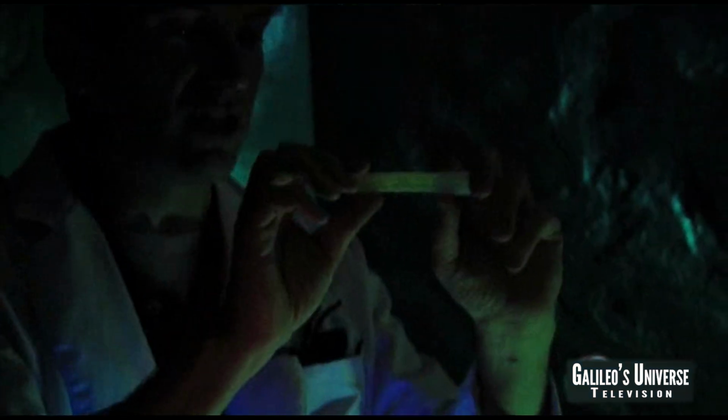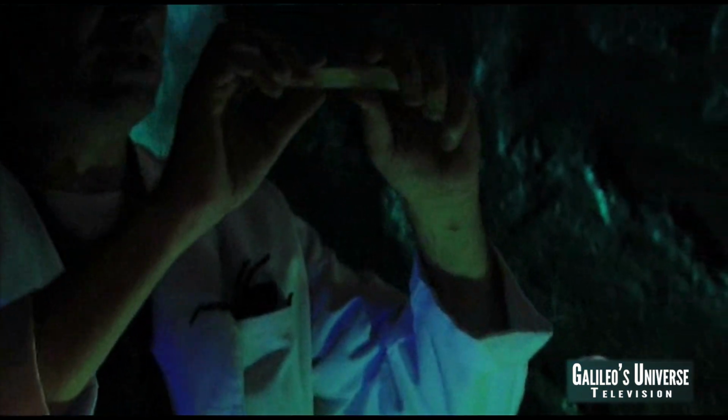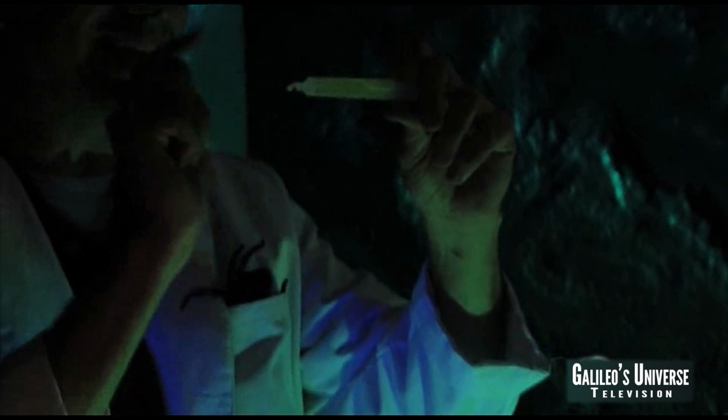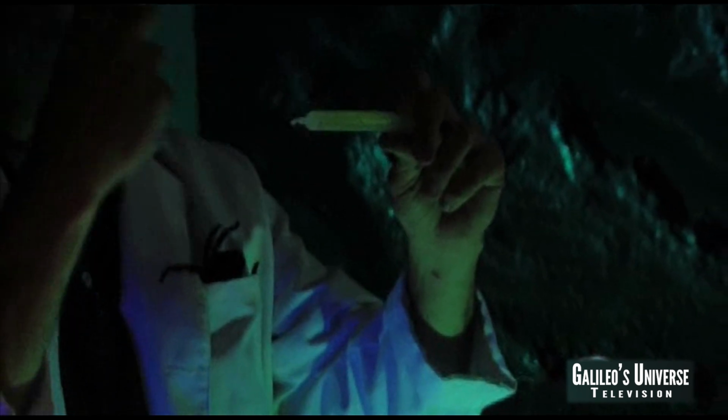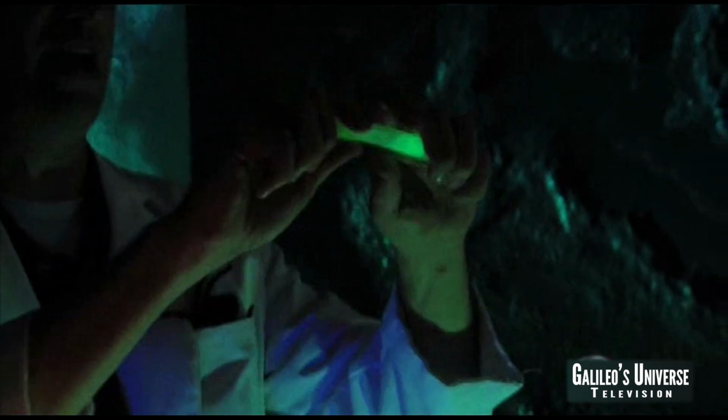But here, this is different. I'm going to break this, and there is inside a vial, and there's then around it a second chemical. So there's two chemicals that are stored in here. And when the two chemicals mix, it's also a chemical reaction.